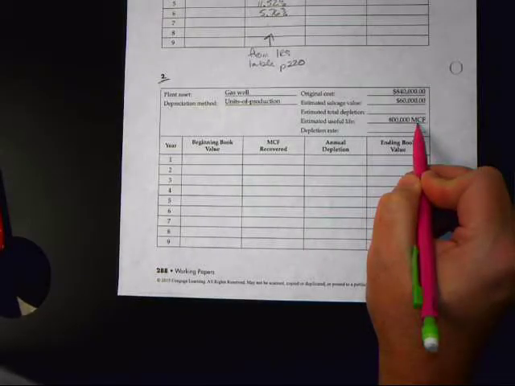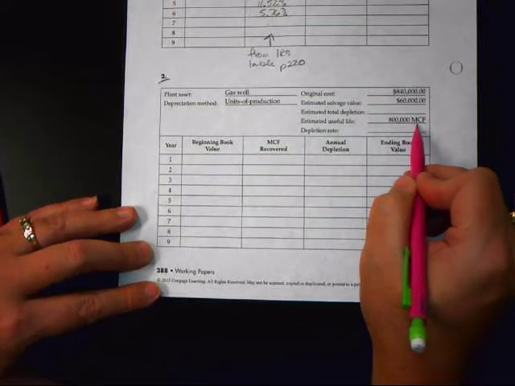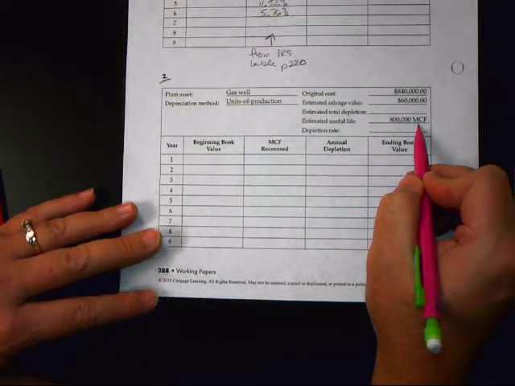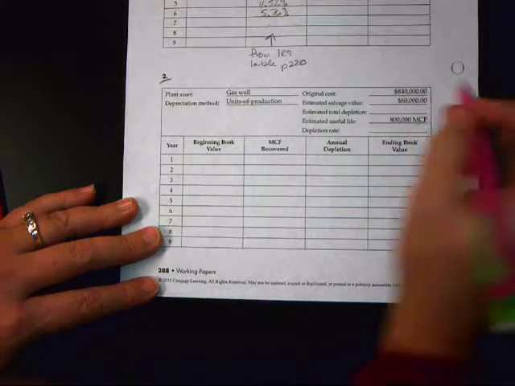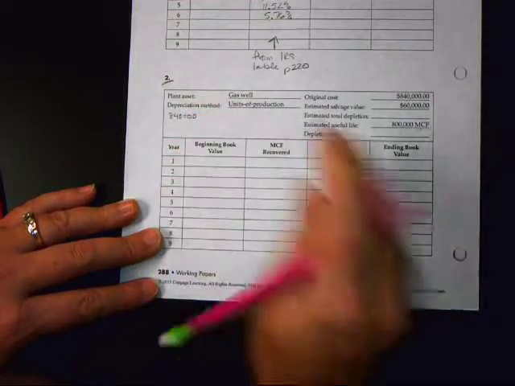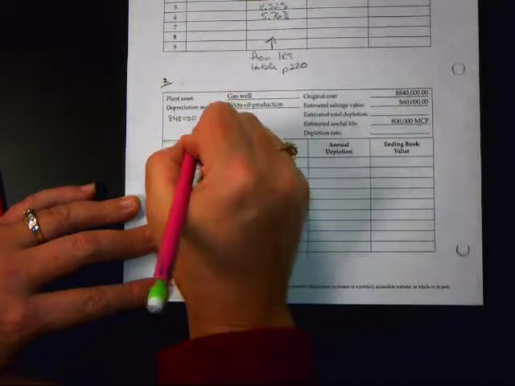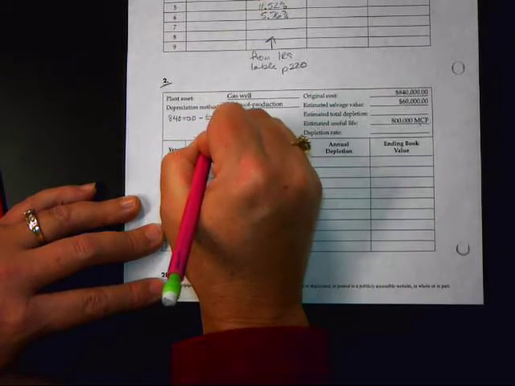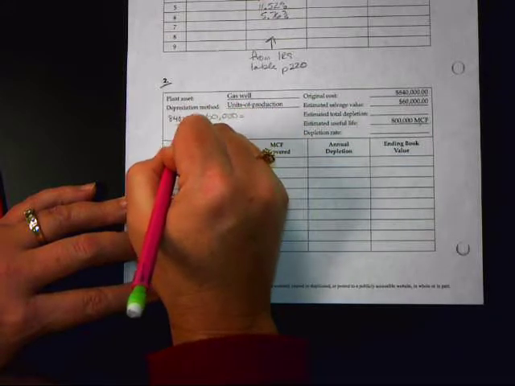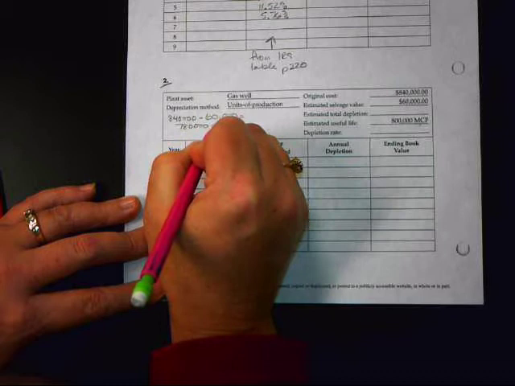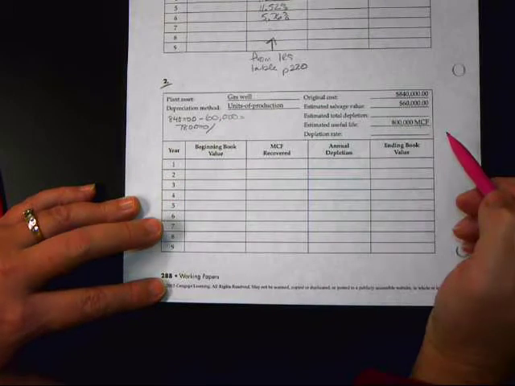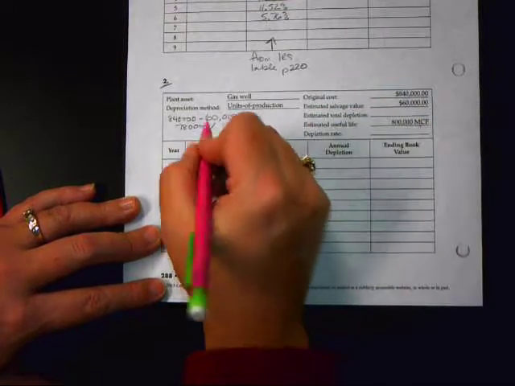It's like millions of cubic feet or something like that. That's the units that we use. So what we have to do is figure out what the depletion rate is. Again, we're going to start with our original cost minus our salvage value, and then divide that by the number of units of the useful life.